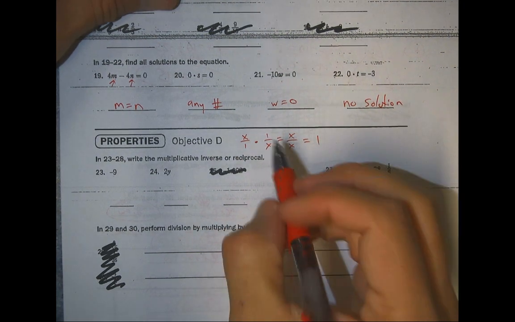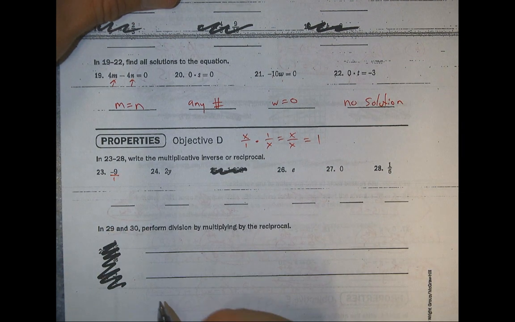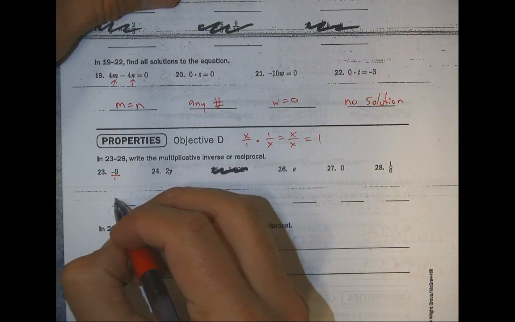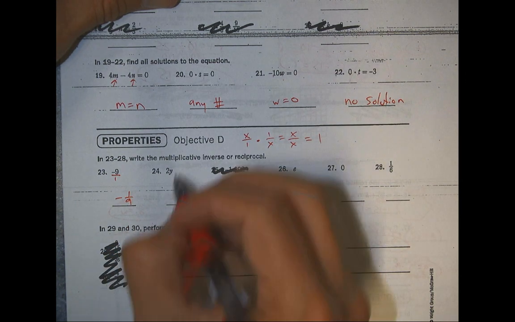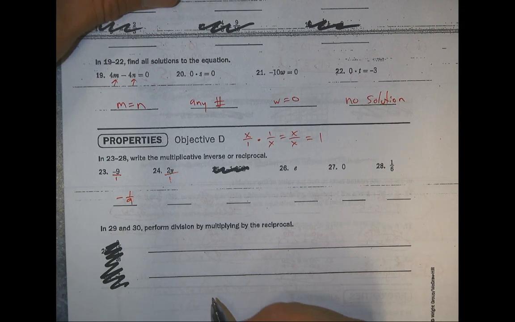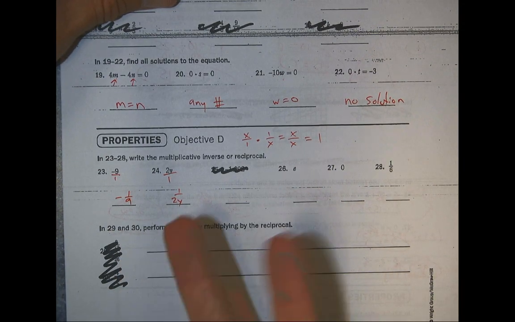So we're looking for how do we multiply this by something and get 1? And the shortcut version is you take the fraction and you flip it. So this is a fraction, negative 9, you put it over 1. So you just flip it over. You can put the negative out front. It has to stay with it, and it's just 1 over 9. This is a fraction as well. It's 2y over 1, so flip it over. It's 1 over 2y. So the reciprocal is just flipping the fraction.